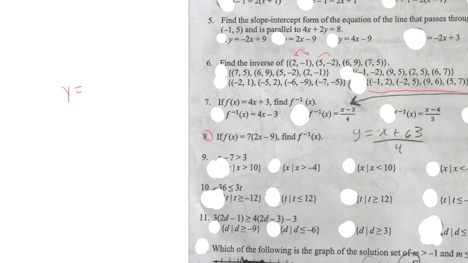Problem number 8 would be the same thing. So we would say y equals 7 times 2x minus 9. Then we could switch the y with x and vice versa. This time we would divide. Well, we have a couple options. Let's distribute. So we would have 14y minus 63 equals x.